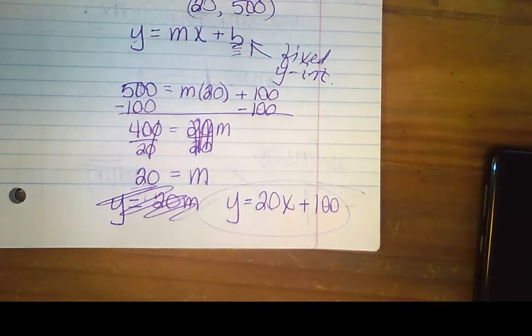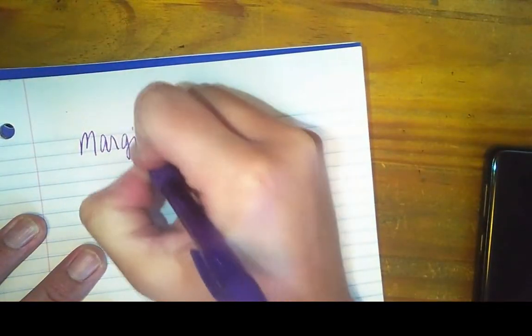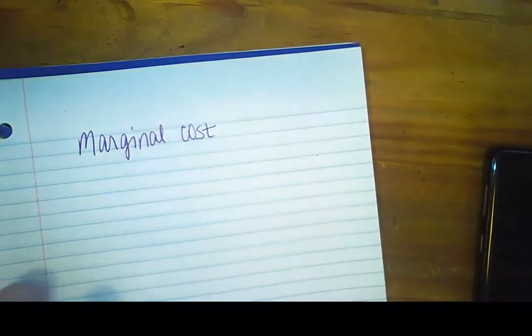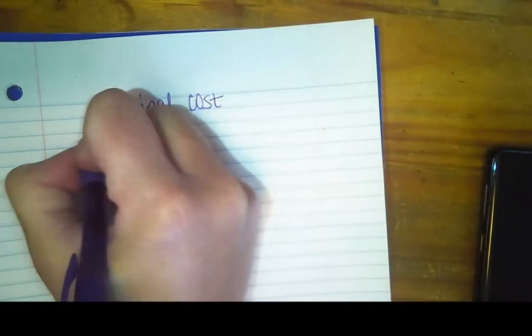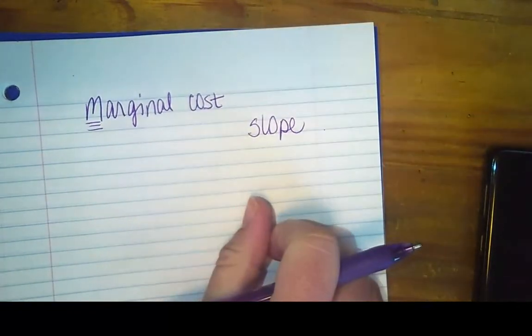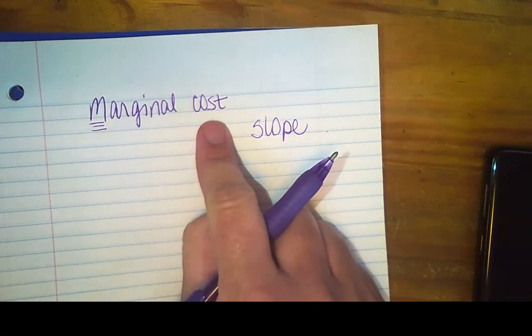Okay, so let's try a couple more. All right, so what I have is marginal cost. My marginal cost is the fancy way of saying your slope, okay? So outside of this context, it's just referring to slope. But inside this context, it's a cost per item.